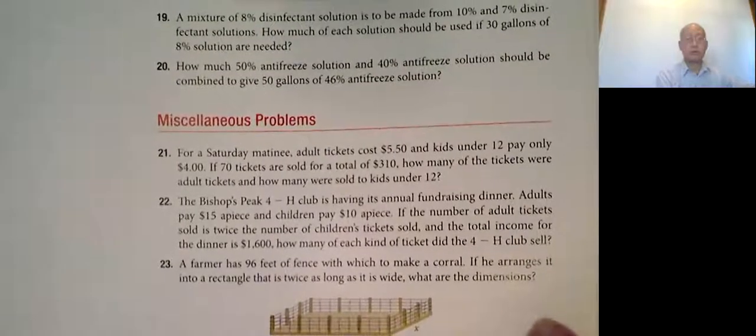Up to 23. So answers in the back of the book. Section 4.4.